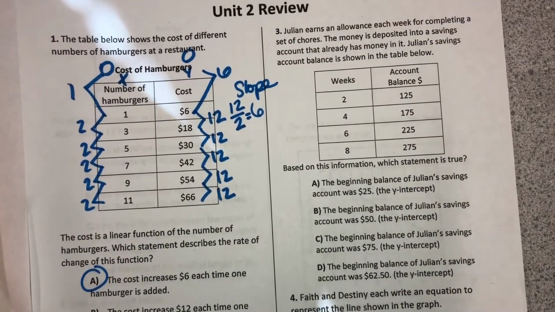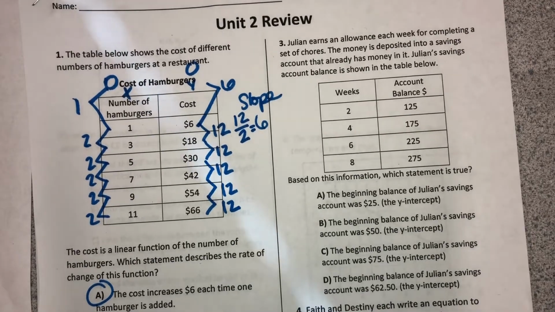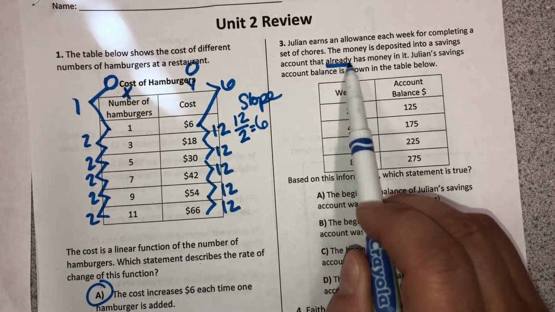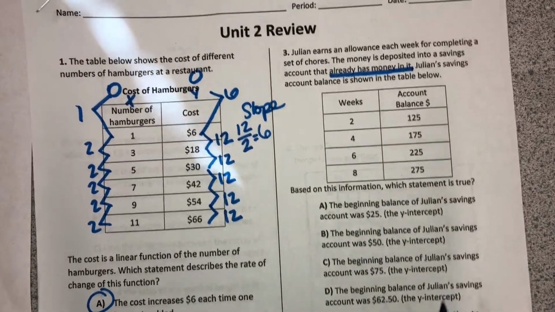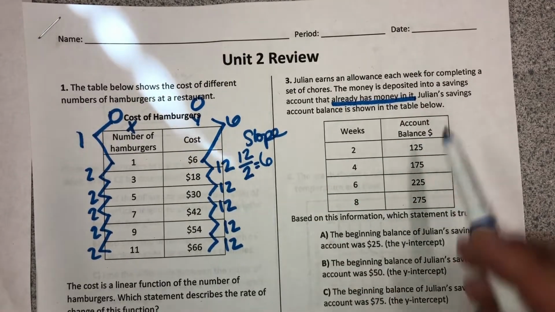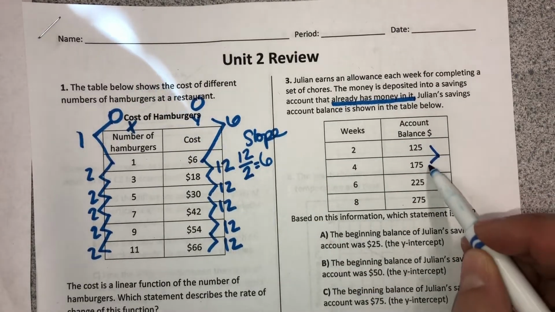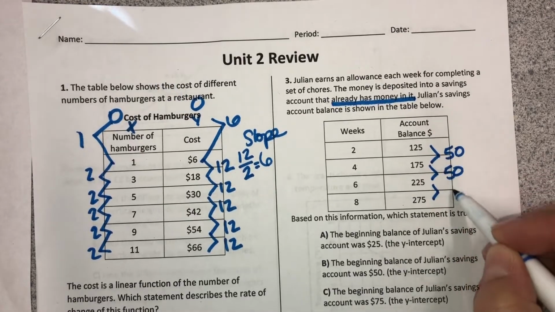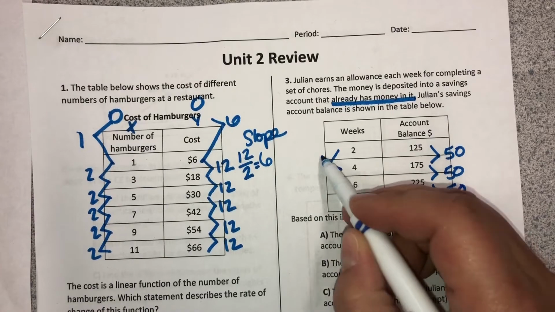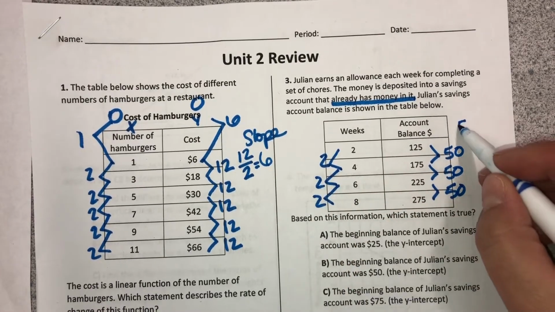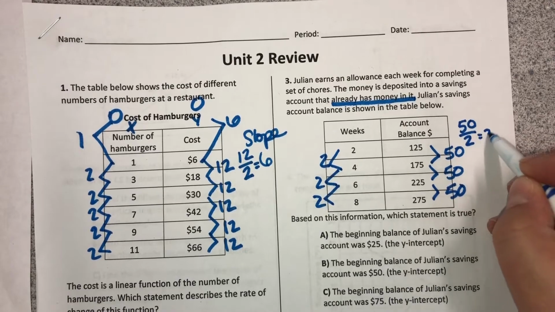Number 3. Julian earns an allowance each week for completing a set of chores. The money is deposited into a savings account that already has money in it. So we know that it already started with money. It did not start with $0. Julian's savings account balance is shown in the table below. The change in Y each time is going up by 50. The change in X each time is going up by 2. So the slope is 50 over 2, which equals 25.